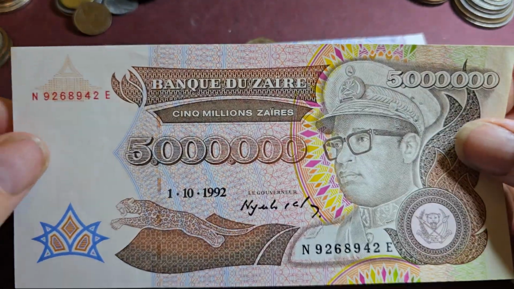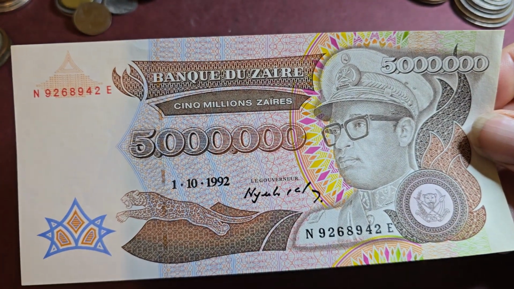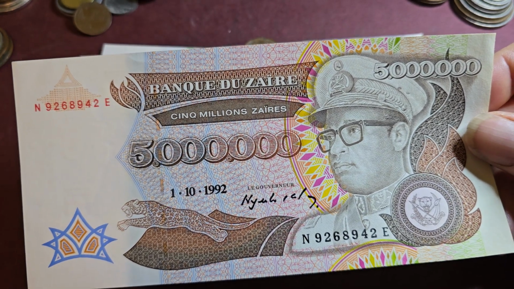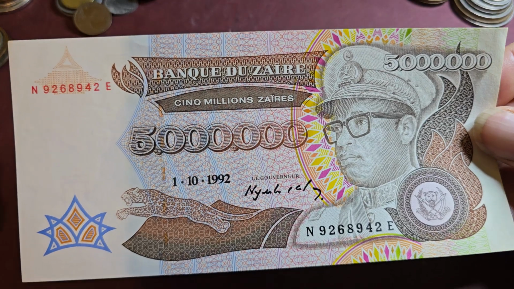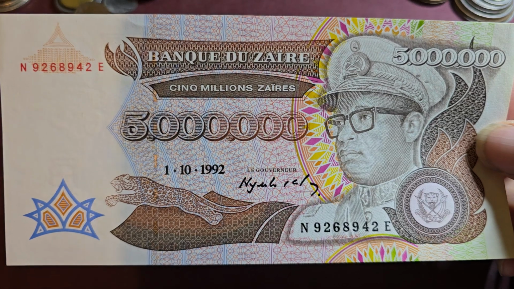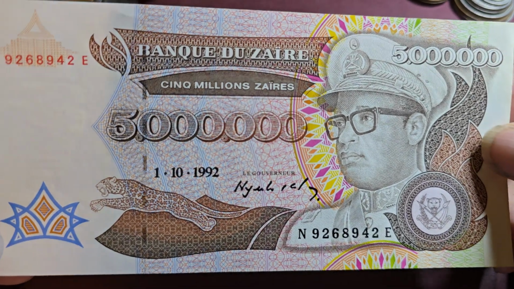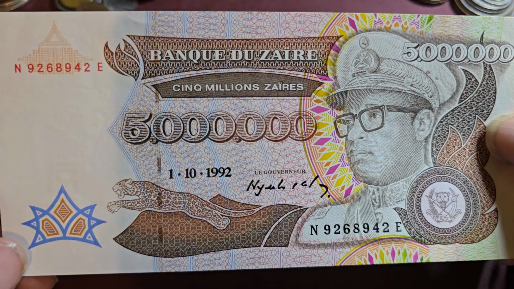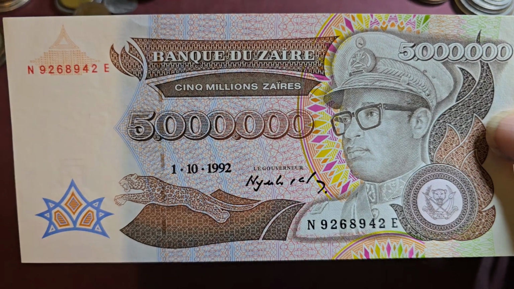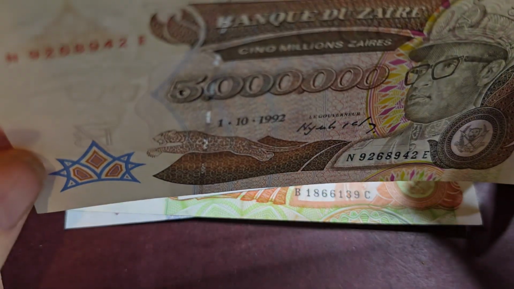And then the only other banknote I have from the first series is this one. This is the highest valued banknote they did issue, 5 million Zaires. From recollection, just reading some articles, this was not a popular banknote because it indicated that the currency was actually becoming worthless. All these should have the N prefix, dated the 1st of the 10th of 1992, and they were initially issued and then withdrawn. Then in 1993 they revalued the currency, so it became pretty much worthless.